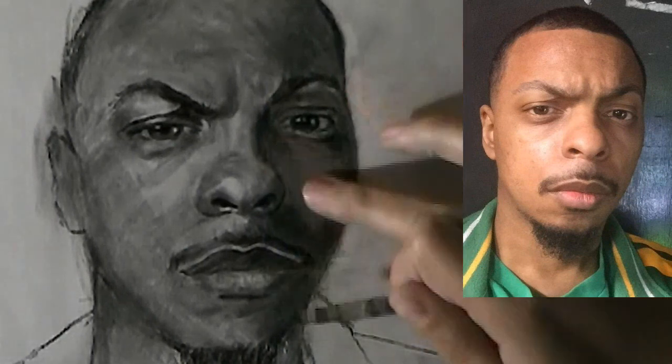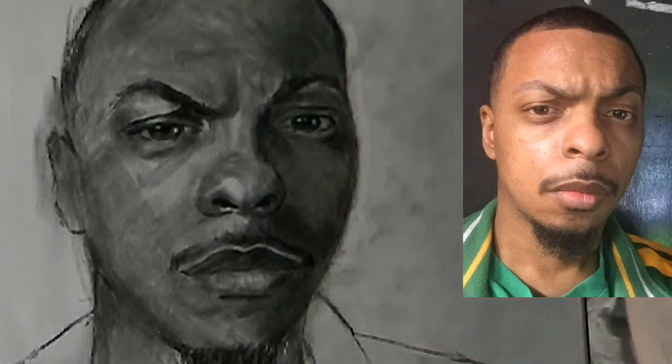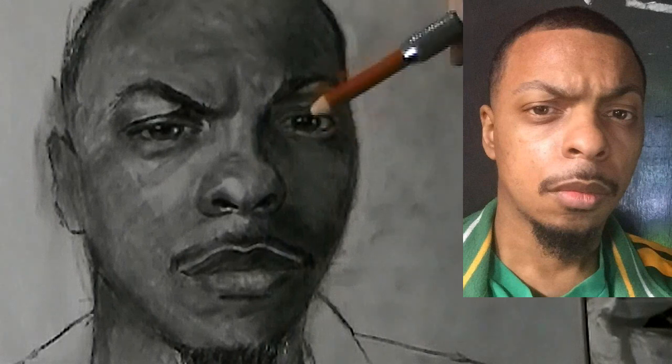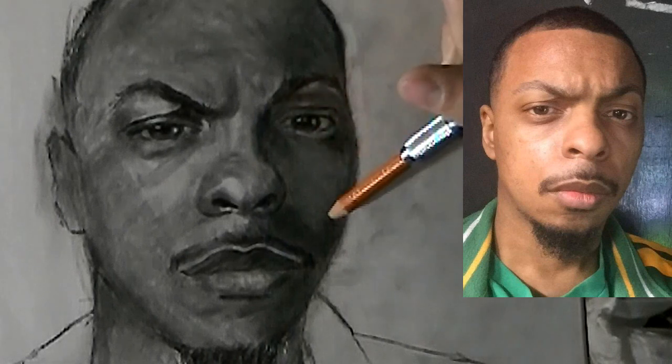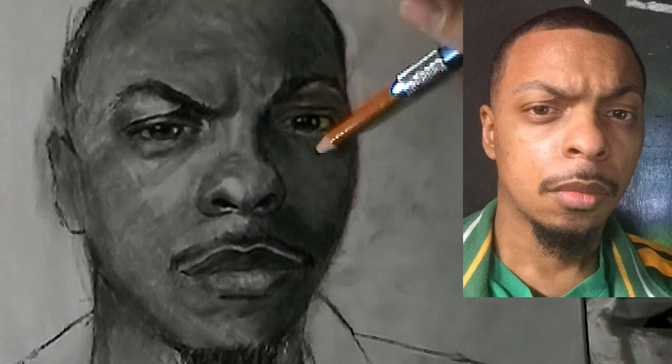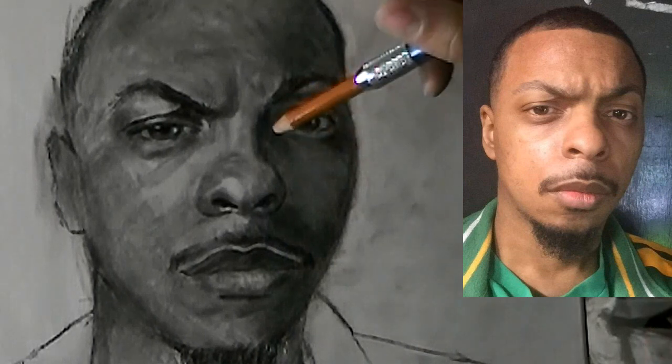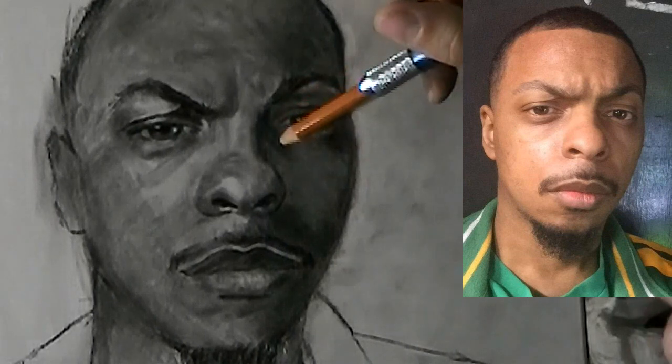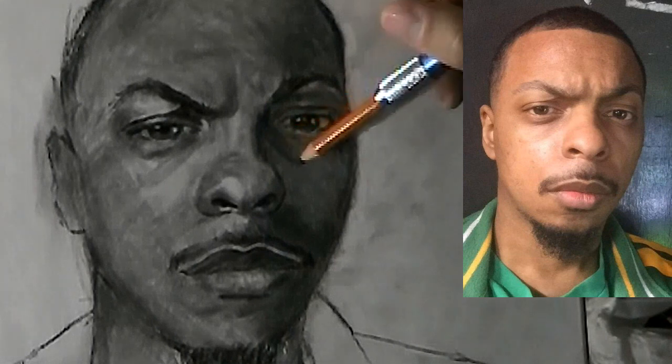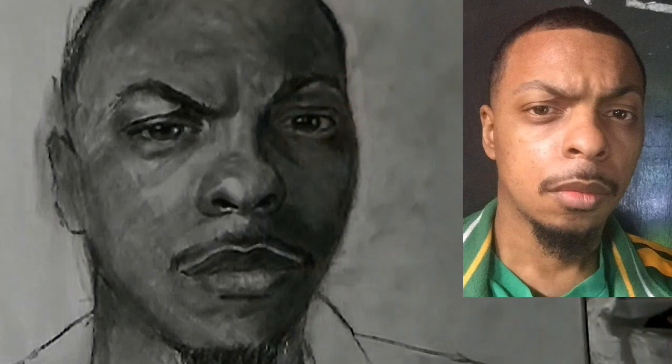So I'm blending it all together right now. It's almost one solid color right now. I don't want that. I'm squinting. I still want to make sure this here comes out a little bit darker, like that.